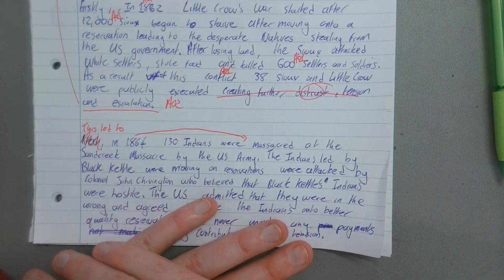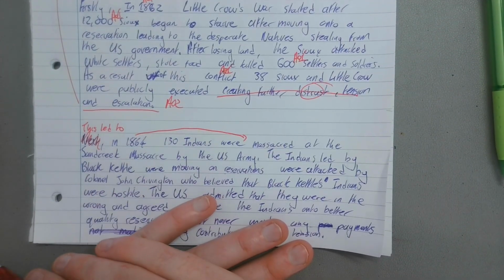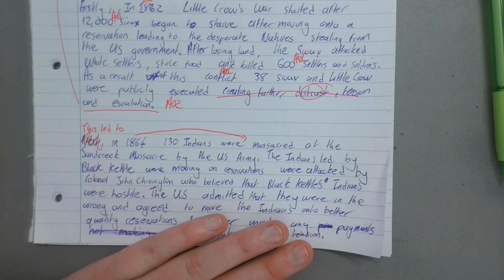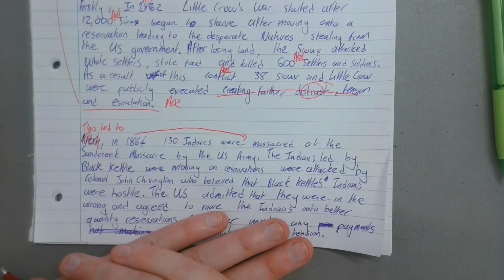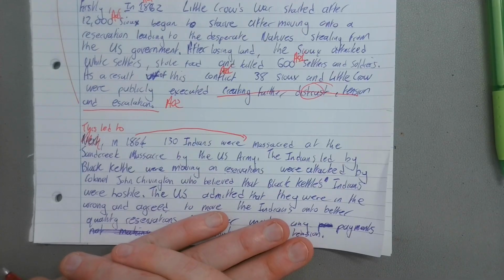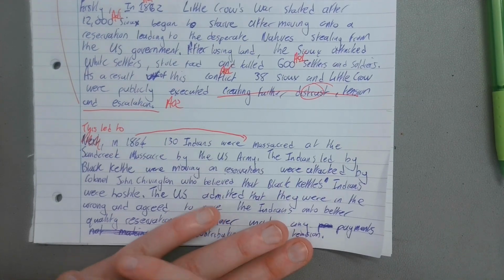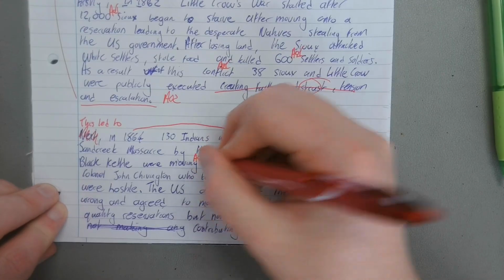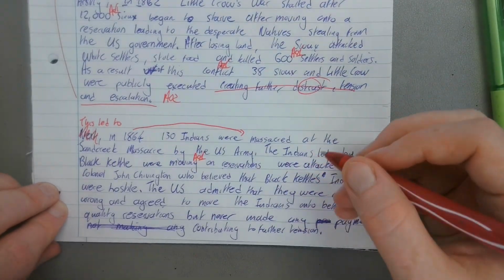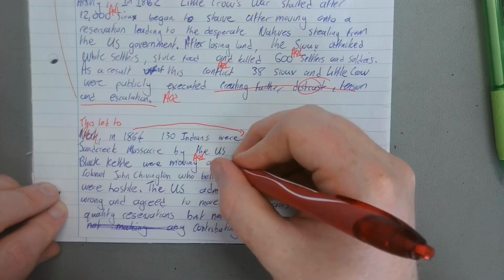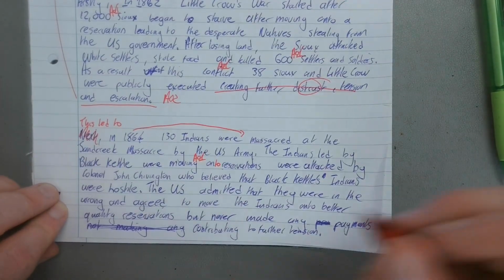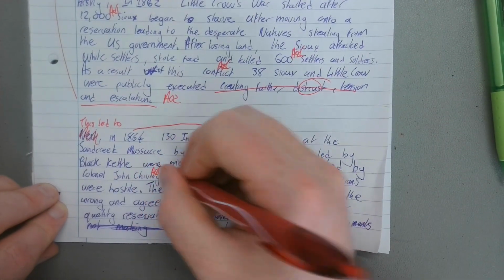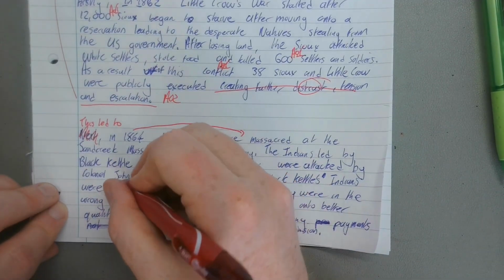Next isn't necessarily a bad thing, but the use of this led to there, it creates these nice little links. This led to 138 Indians being massacred at the Sand Creek Massacre by the US Army in 1864. The Indians were led by Black Kettle. We're moving onto reservations. Were attacked by Colonel John Chivington, who believed Black Kettle's Indians to be hostile.